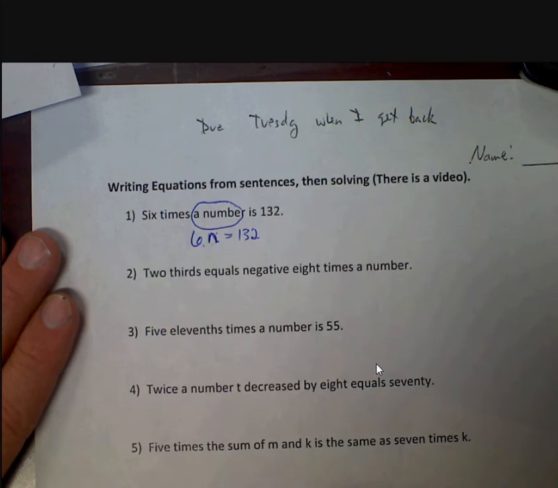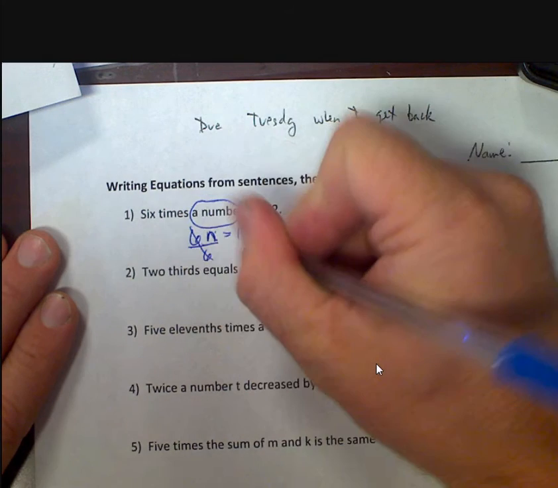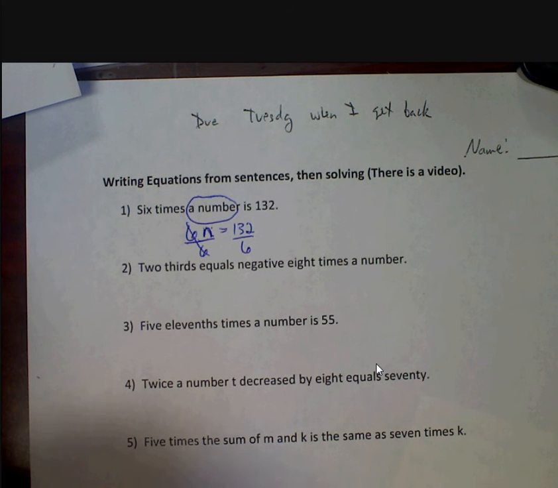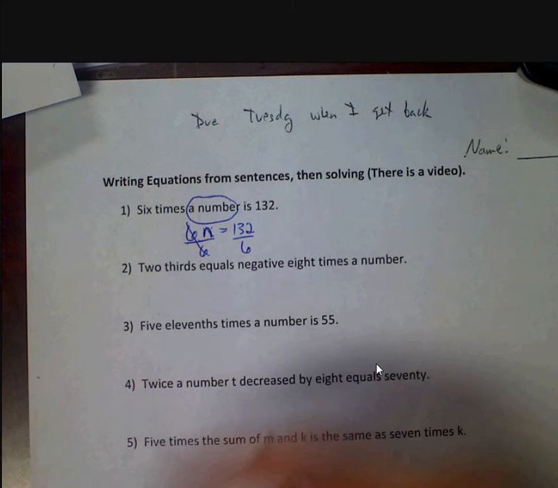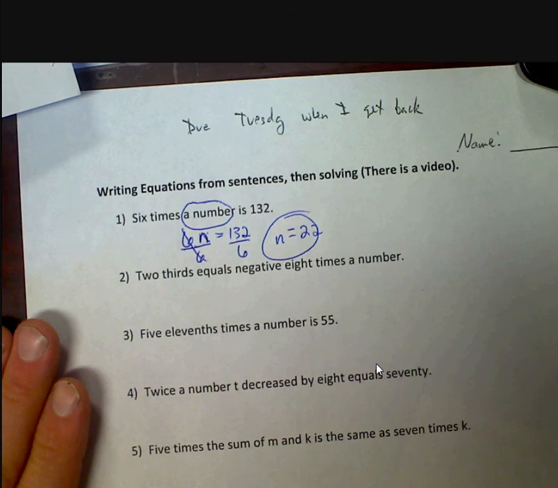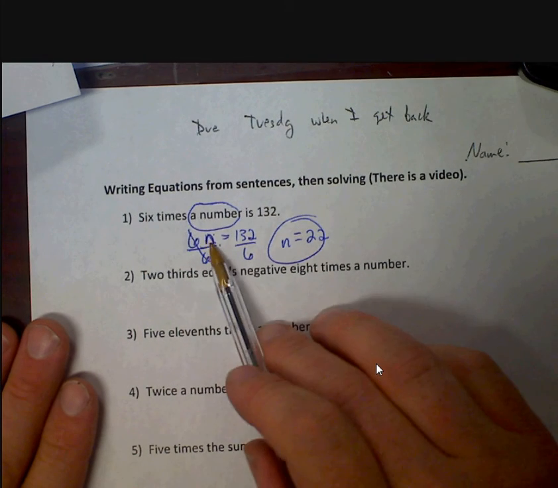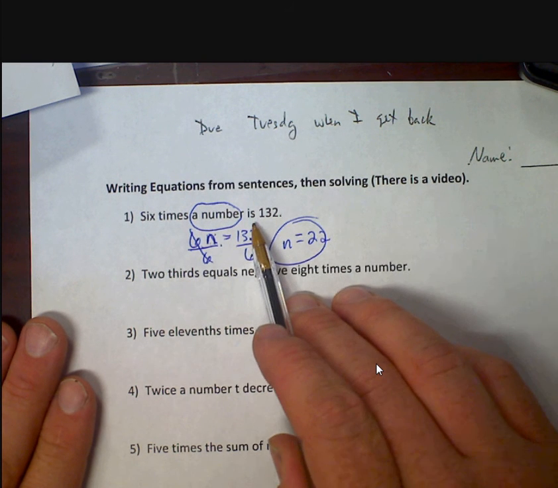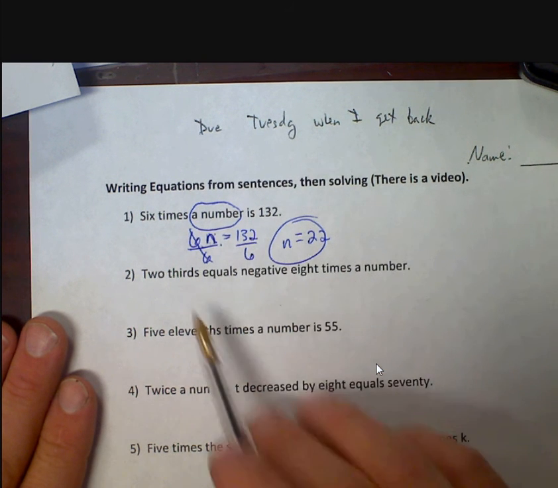Wow, I actually know how to solve this. So I'm going to go ahead and divide by 6, and I get 132 divided by 6. N equals 22. The easy part is solving. The hard part is recognizing how to put it into numbers and letters, into an equation.